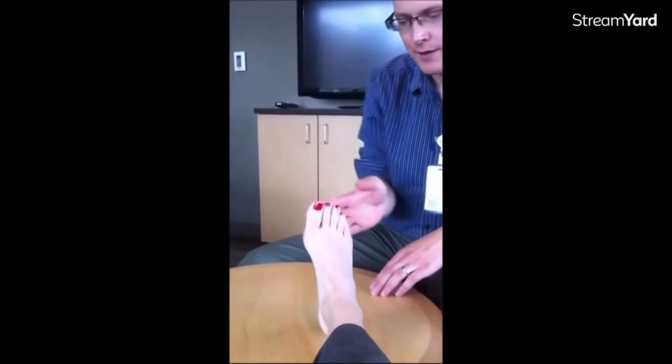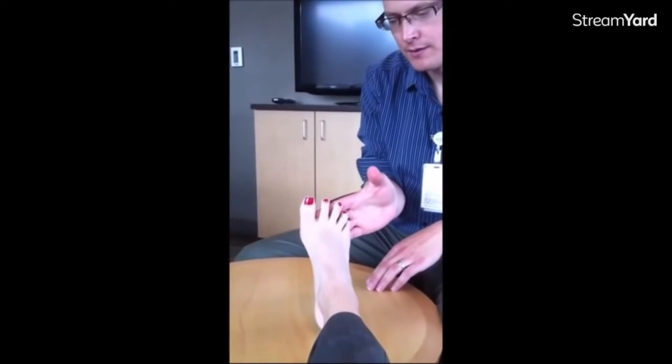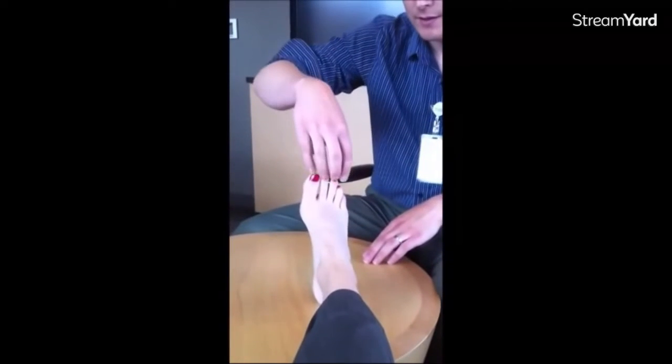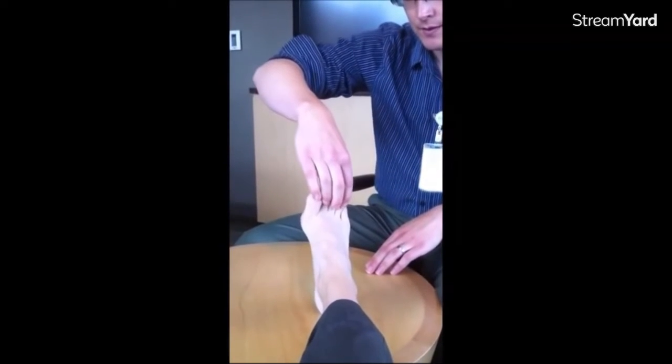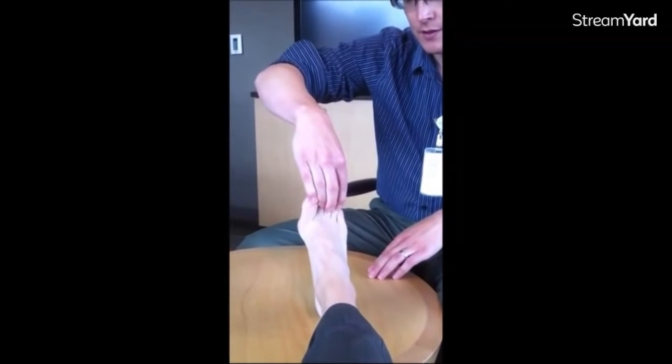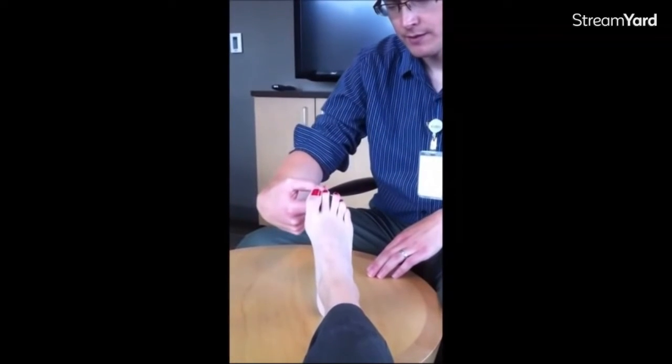Good, strength is 5 out of 5. And then plantar flexion. Good. And then assessing the toes. Extension, good. And flexion.